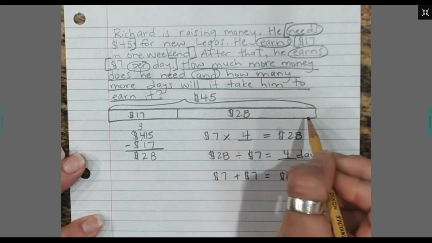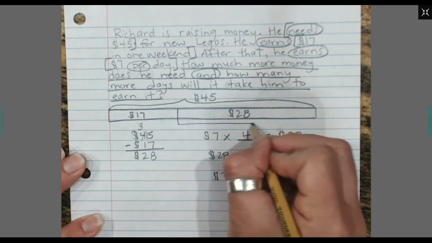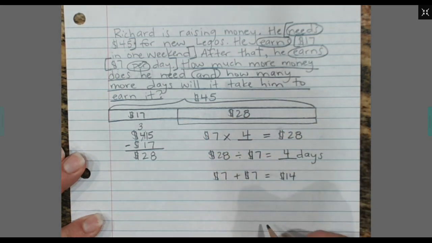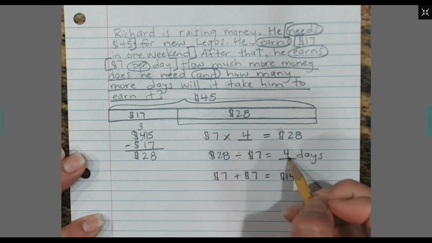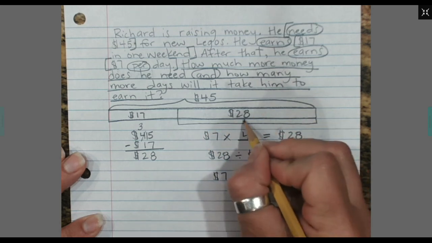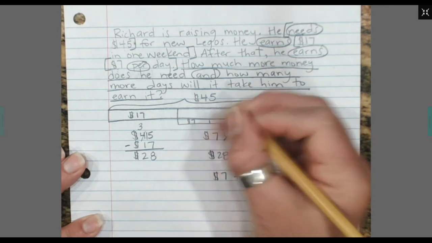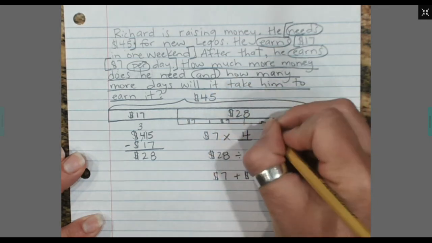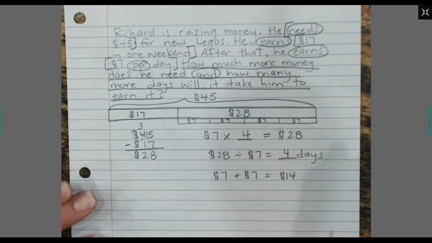So then we would show that this amount right here is split into groups of 7, 4 groups of 7. So each of these is $7. That would give him his $28 remainder that he needs to earn.